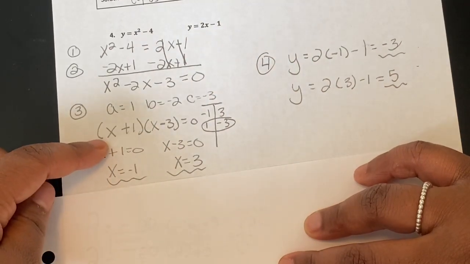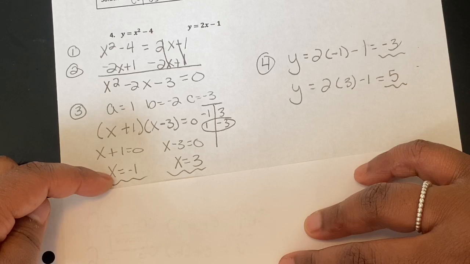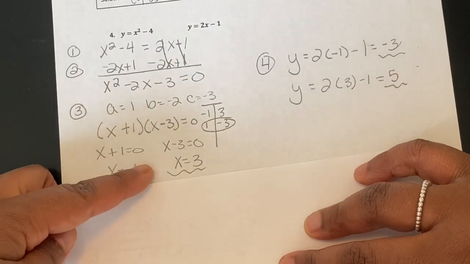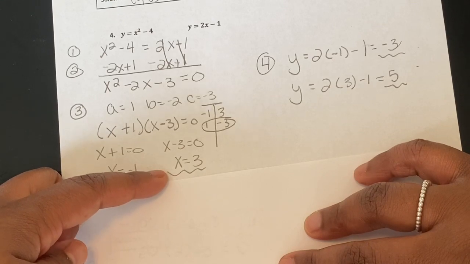x plus 1 times x minus 3 equals 0. Make both of those factors equal to 0 and solve for x. When x plus 1 equals 0, x equals negative 1. x minus 3 equals 0, so x equals positive 3.